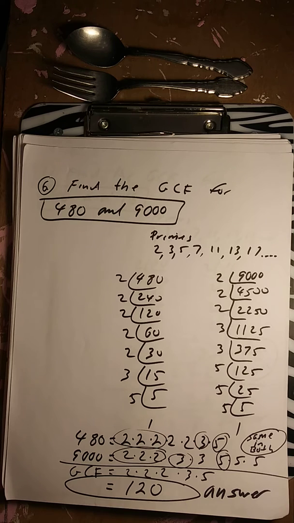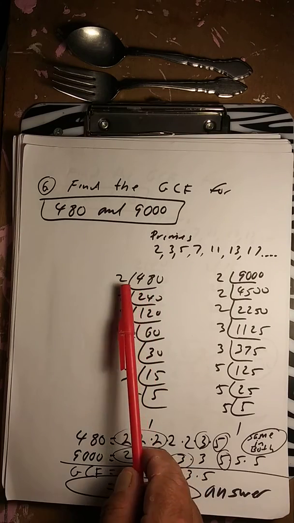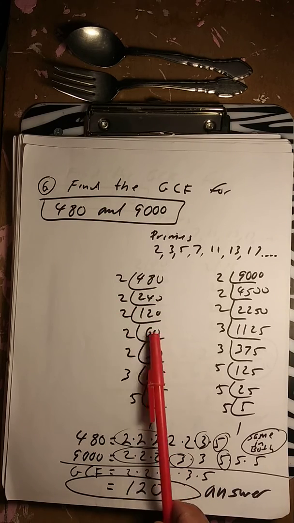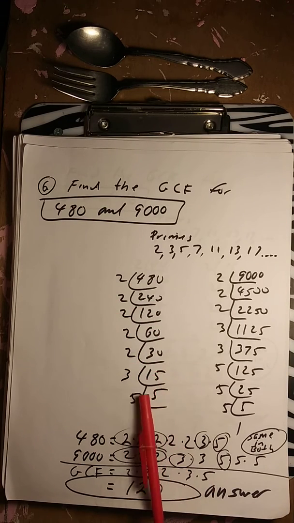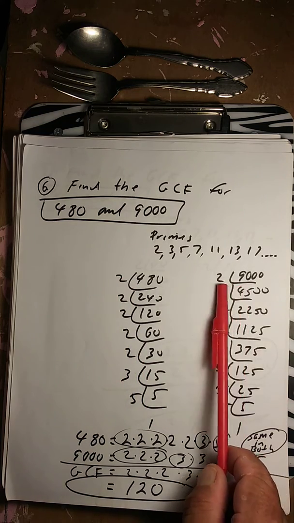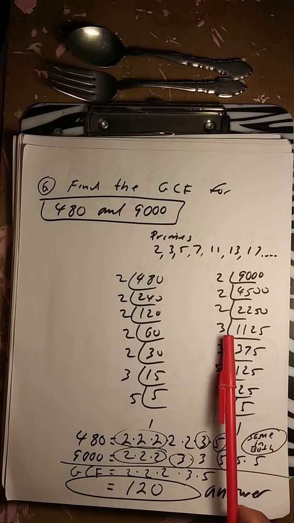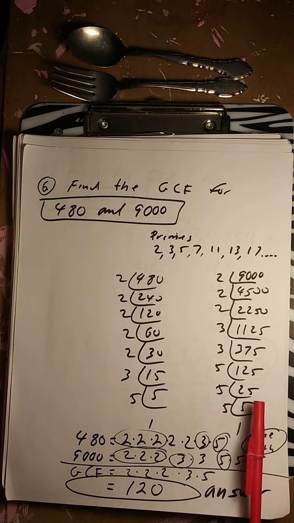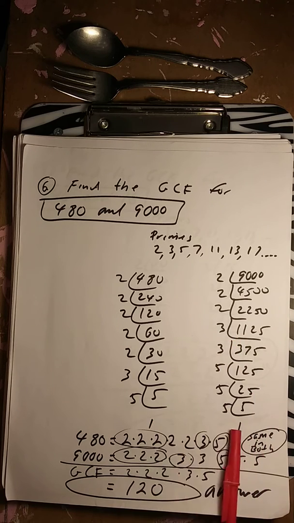Find the GCF, greatest common factor, for these two numbers. So yes, prime numbers again, divide by 2, 2, 2, keep going. Now 3 goes in there, now 5 goes in there. So there it is, we got this. Now this number, 2 divides it, 2 divides it, 2 divides it. Oh, now 3, 3, 5, 5, 5. So finally, finish with the ones right here, 1 and you're done.